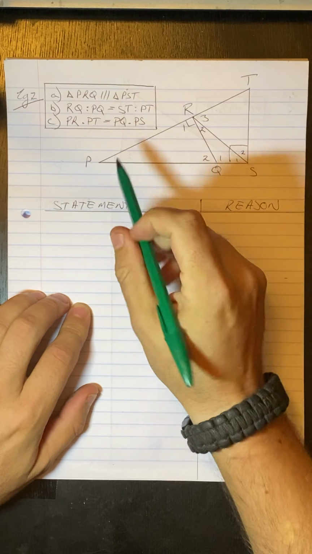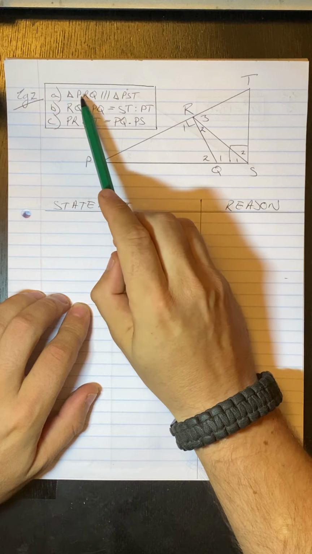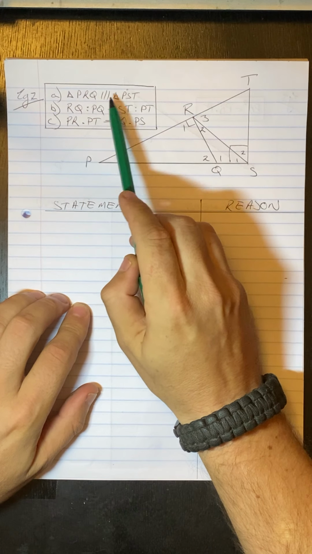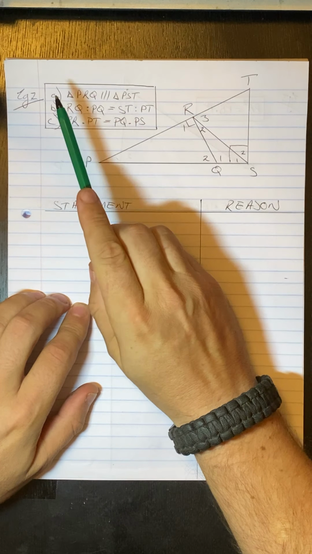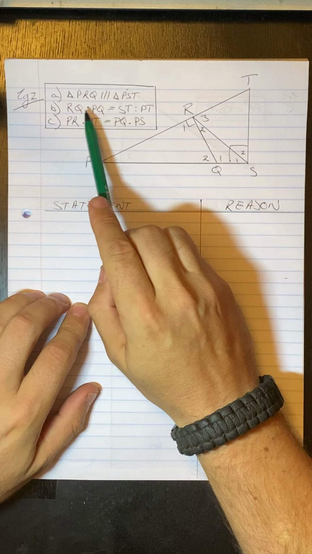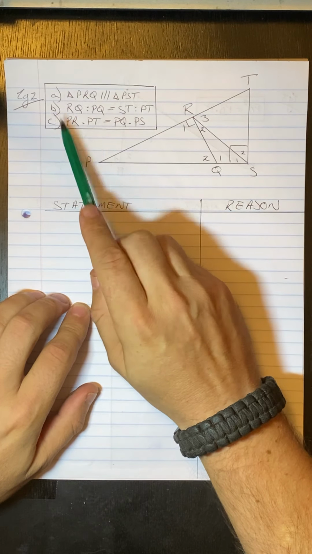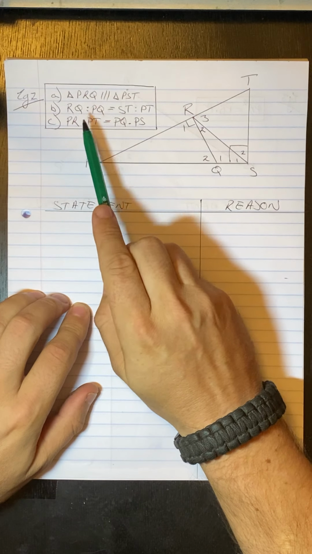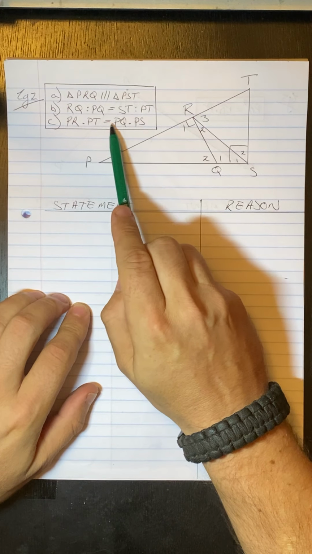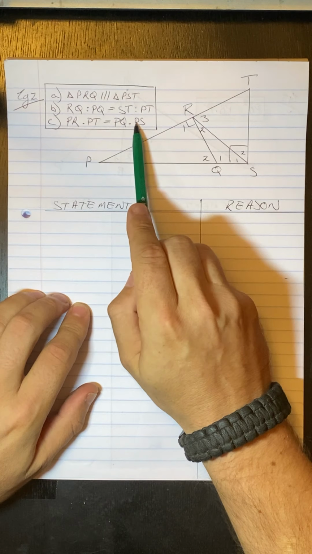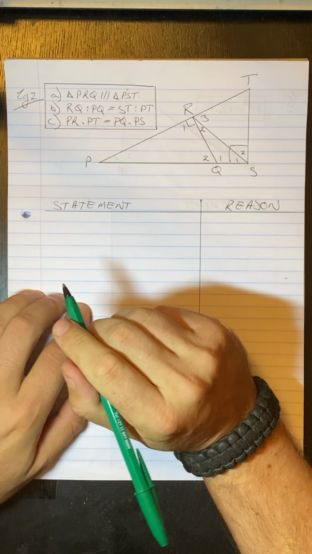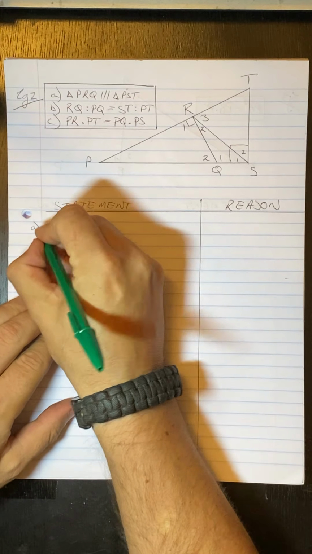It's asking us to prove that A, triangle PRQ is similar to triangle PST. Question B, that RQ to PQ is equal to ST to PT. And then question C, PR times PT is equal to PQ times PS. Okay, so let's have a look at A.